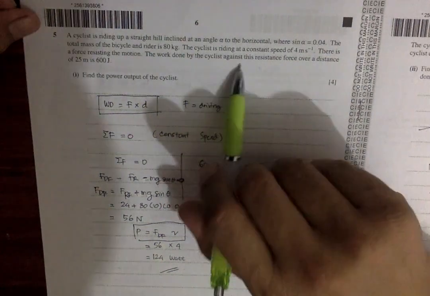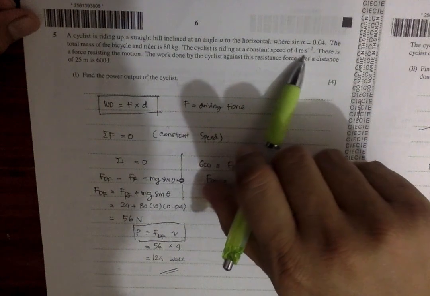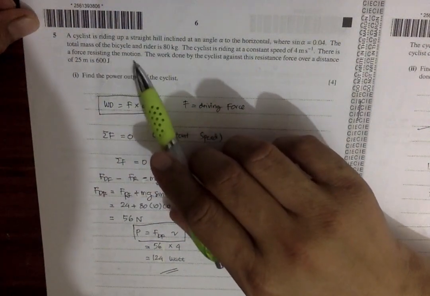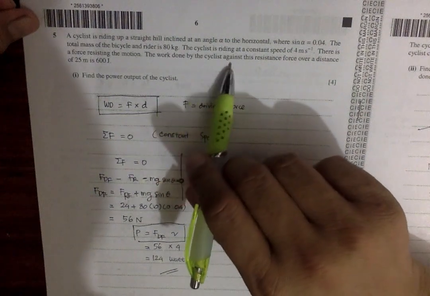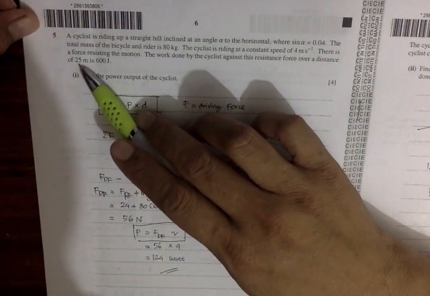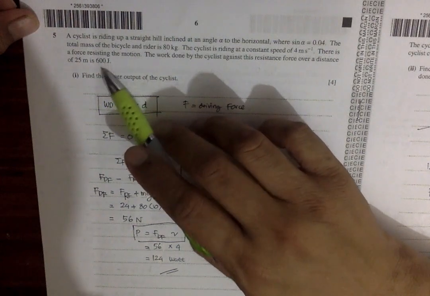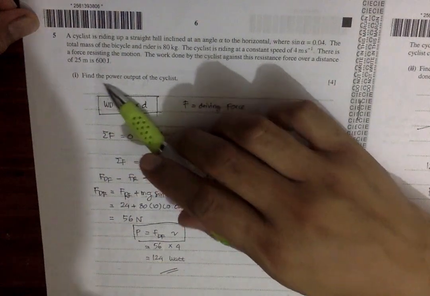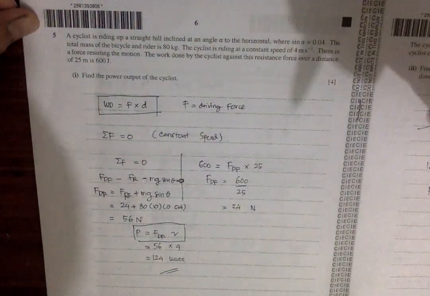The cyclist is riding at a constant speed of 4 meters per second. There is a force resisting the motion. The work done by the cyclist against the resistance force over a distance of 25 meters is 600 joules. Question 1: find the power output of the cyclist.